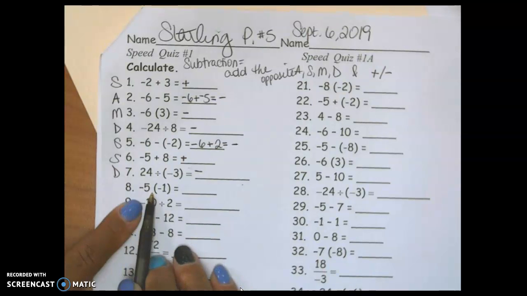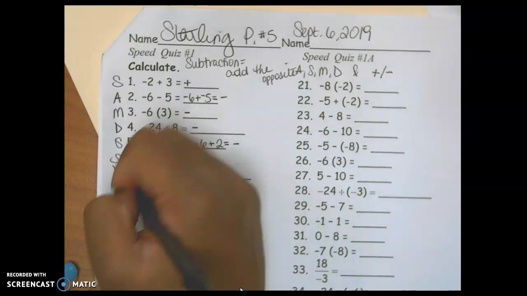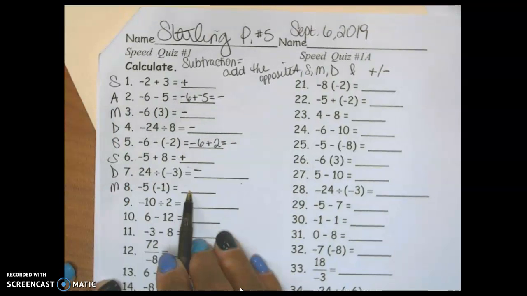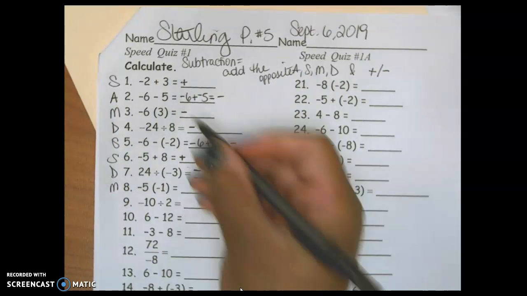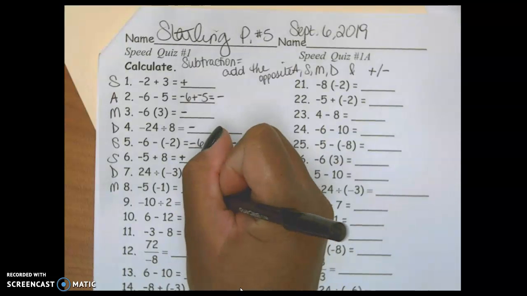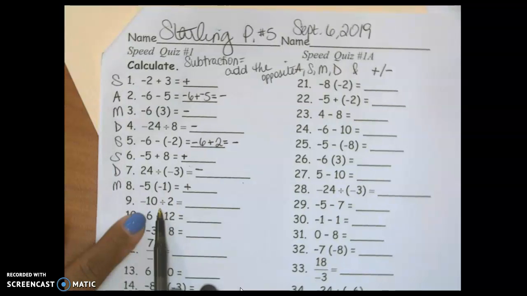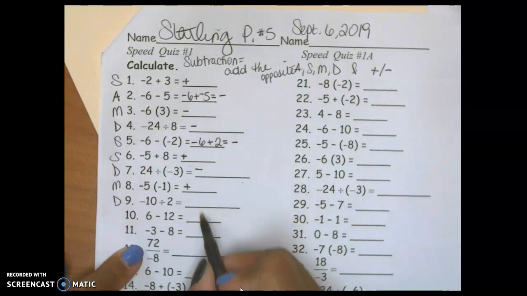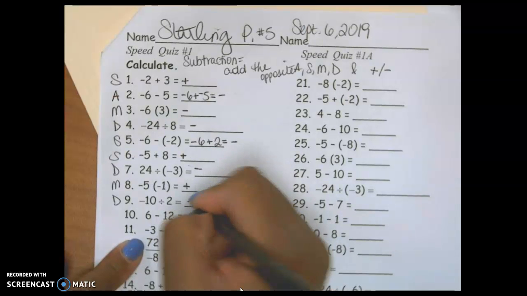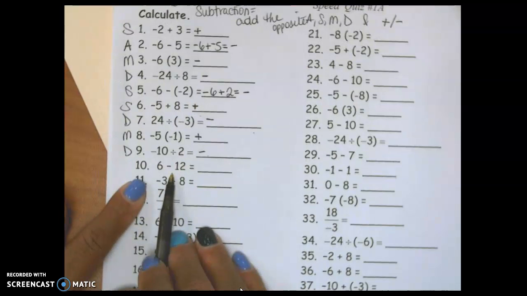Next, what do I do? Multiply. Then what will I have? A positive number. Everybody should be writing. What will I do on number 9? Divide. What will I have for my answer? Negative. What do I do on number 10?